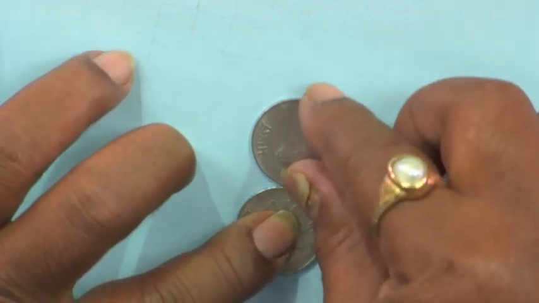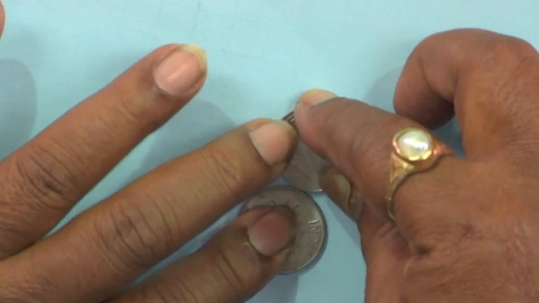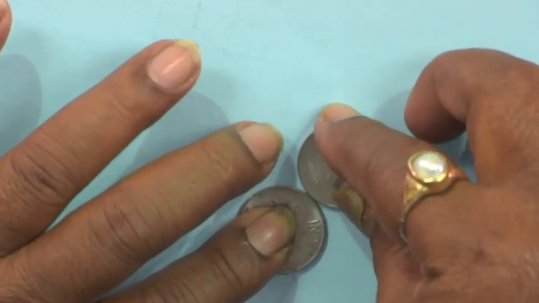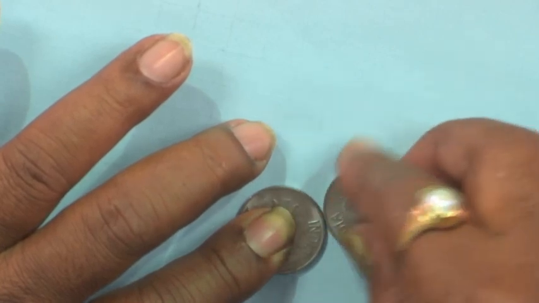Now, I am rotating this coin very slowly, you can see, but it is not slipping.